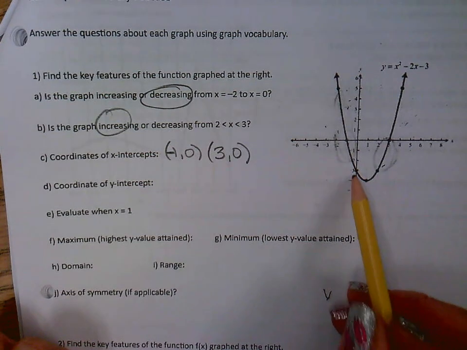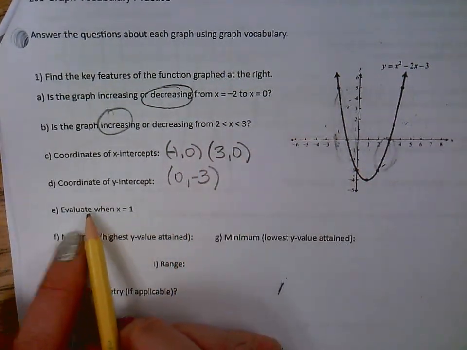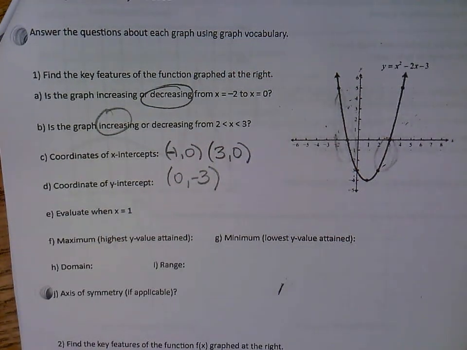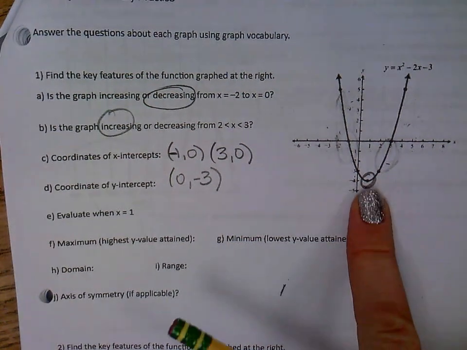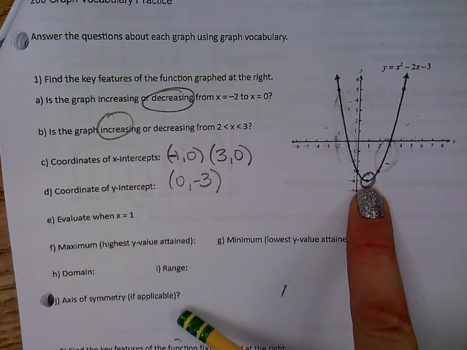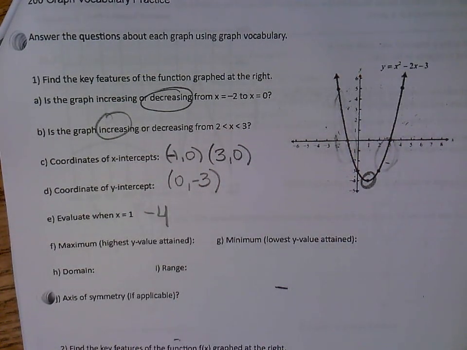Yeah, 0, -3. So this vertical value, it wants to know if 1 was in a table of values, what would its y value be? So you go to 1 and you find where the coordinate is when x is 1. What's the y value at that point? So the answer is -4 because the coordinate would have been 1, -4. So the y value is -4.